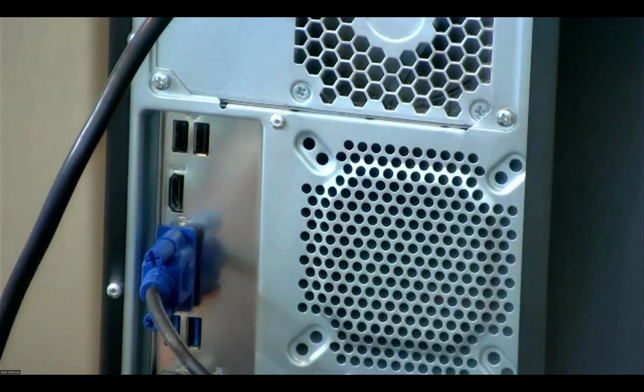That's an HDMI port. You can also recognize it from the shape. It's a sort of a truncated trapezoid, a five-sided polygon where the sides are all of different lengths, but typical HDMI connector.